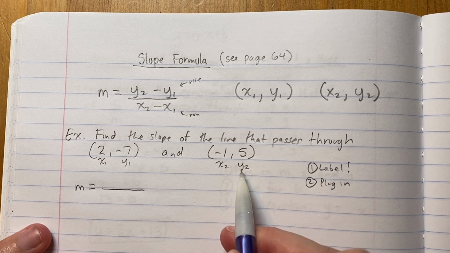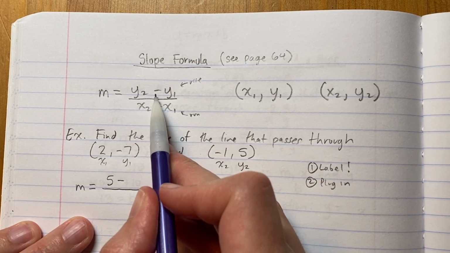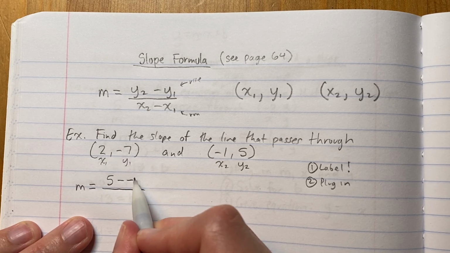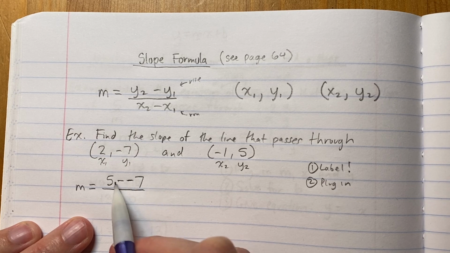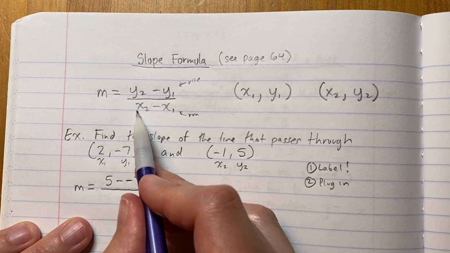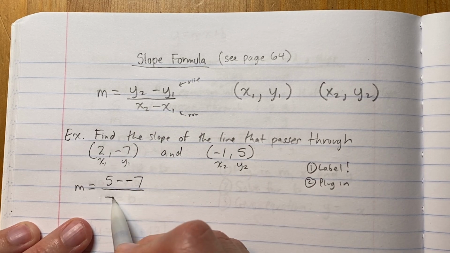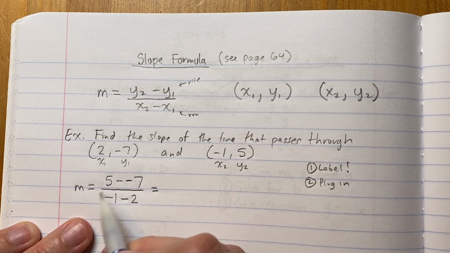So y2 minus y1, -7. So notice this minus came from the formula, and this was -7. There's now 2 negatives. I know that that becomes a plus. Okay, now on the bottom, x2 minus x1. Okay, so I plugged in.